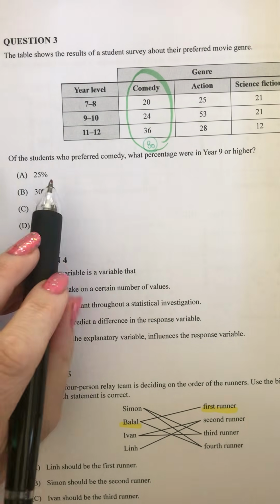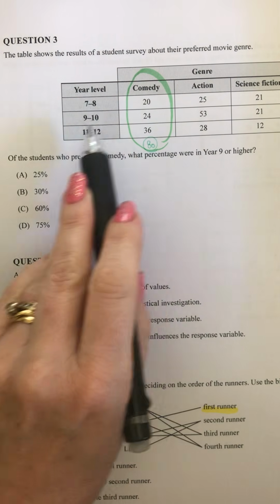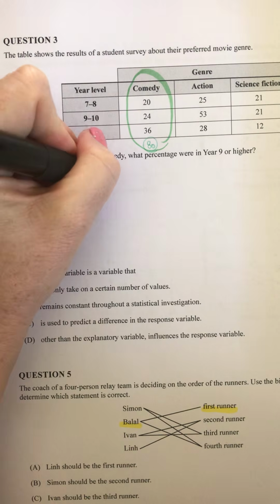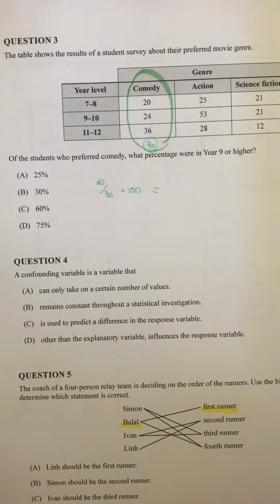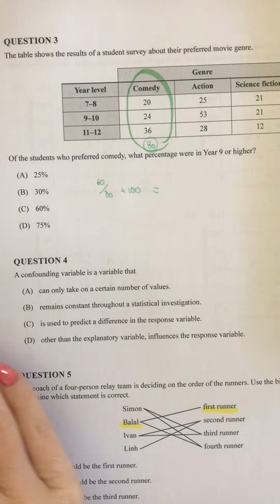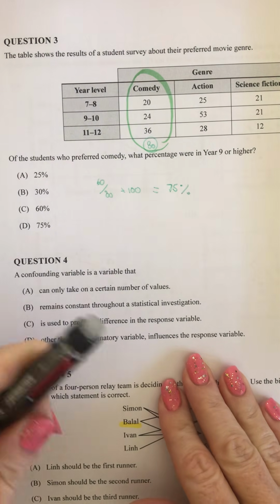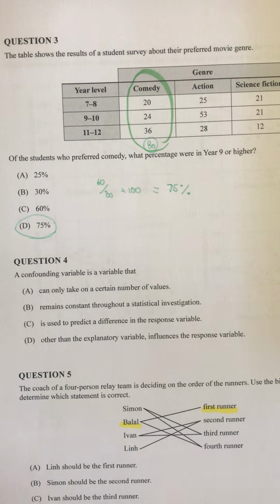And then we want to know what percentage were in year 9 or higher. So year 9 and higher is 24 plus 36. When we add that together, we get 60. So to get our percentage, we're going to do the 60 over 80 and then times by 100. So we'll do 60 divided by 80 and then times by 100 gives us 75%. So our answer then is D, 75%.